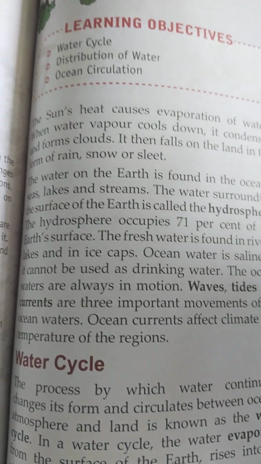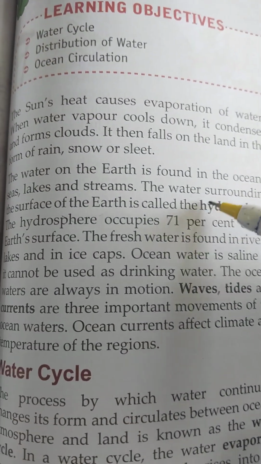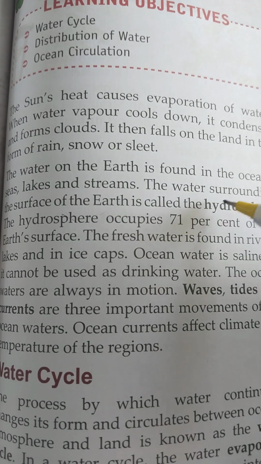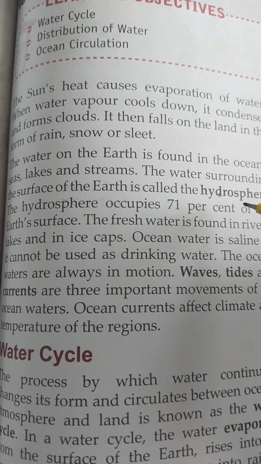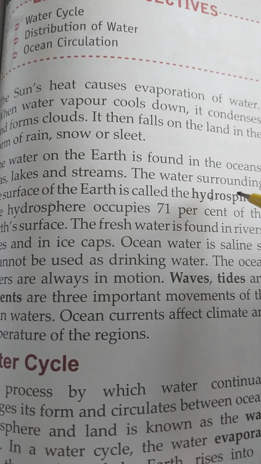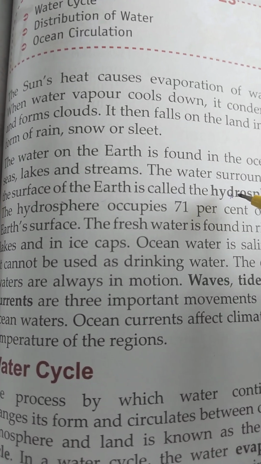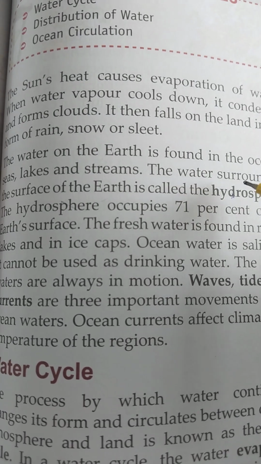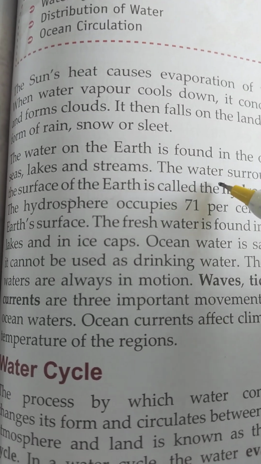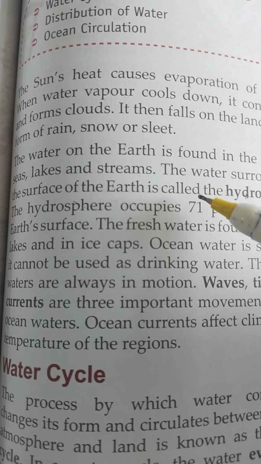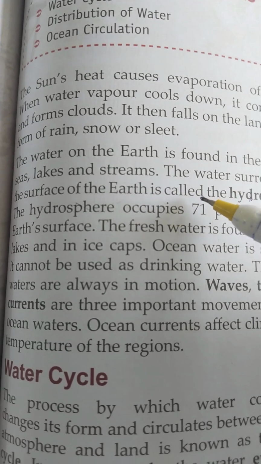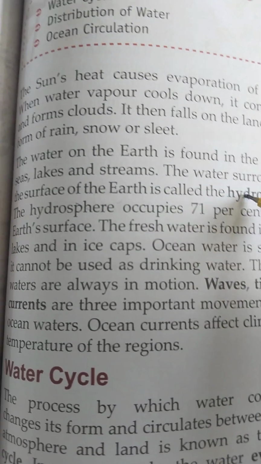Okay. Now what is hydrosphere, children? The water which surrounds the surface of the earth is called hydrosphere. Hydrosphere includes water in all the forms, whether it is in frozen form like ice in polar regions, in the form of water vapor, and also in liquid form.